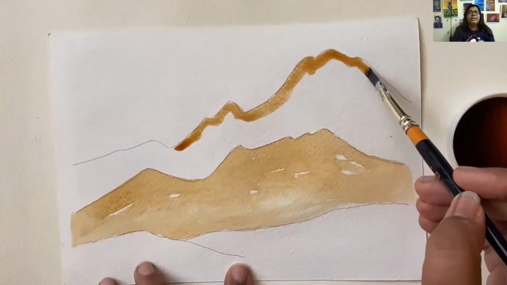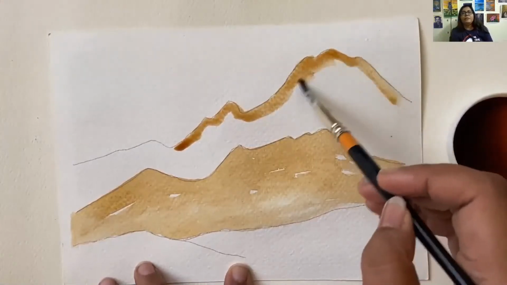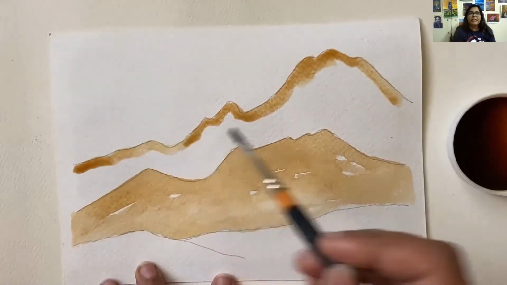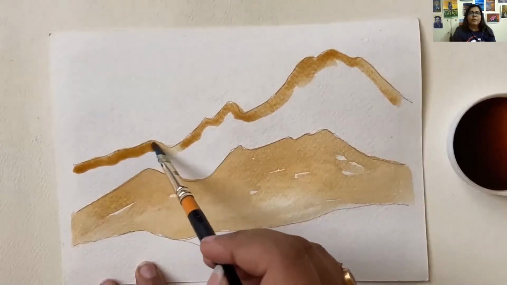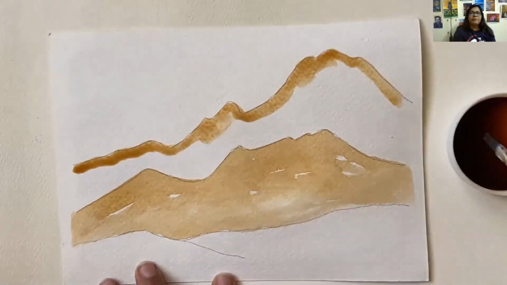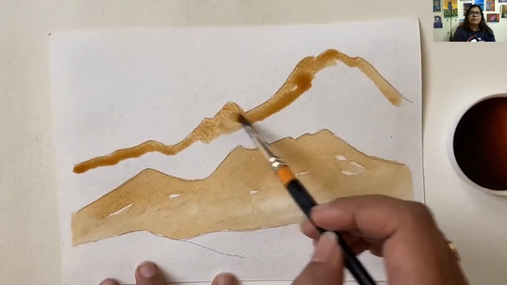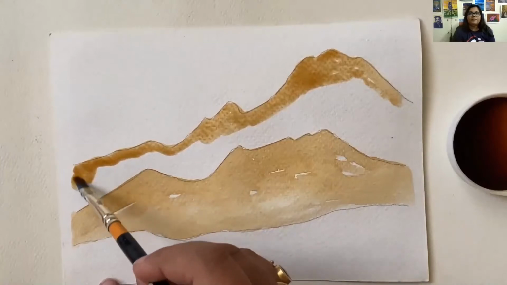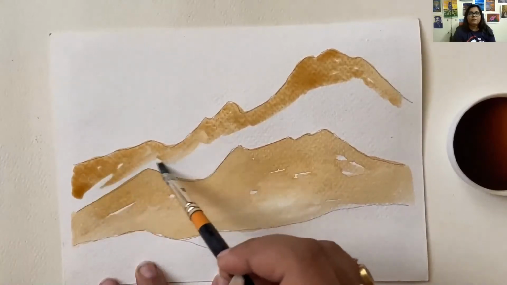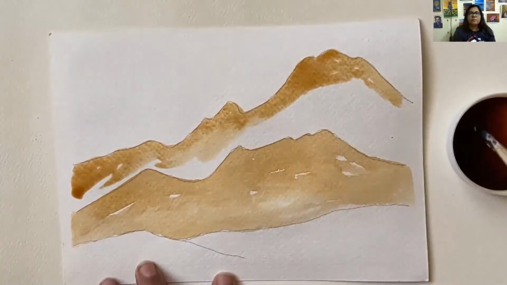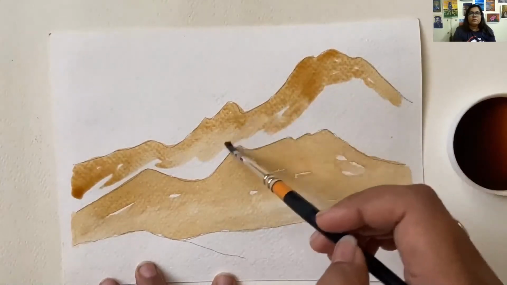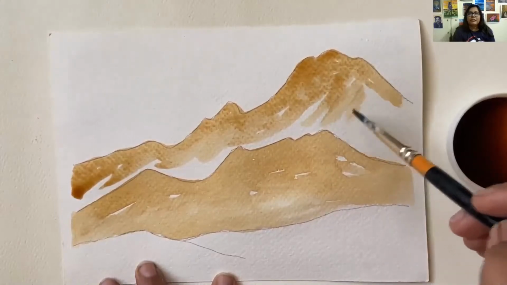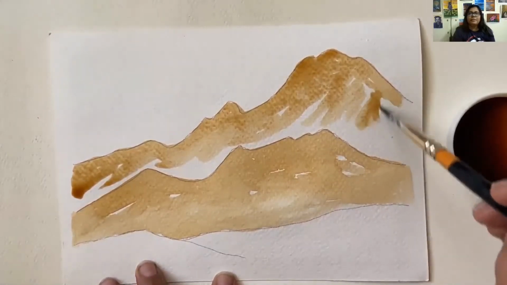But we will not cover the entire mountain, right? We will only cover some portion of it and then we will use water. So just see again, I'm covering the top part of the mountain. I will work my way downwards a bit, like almost half of the mountains I will cover with coffee. Okay, again I'm leaving some white spaces, you can see. That just makes it look more natural.